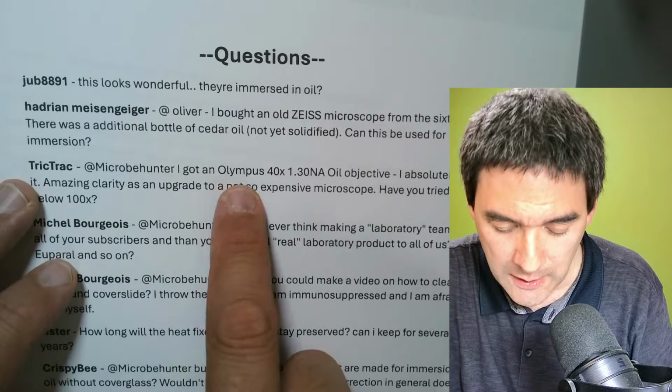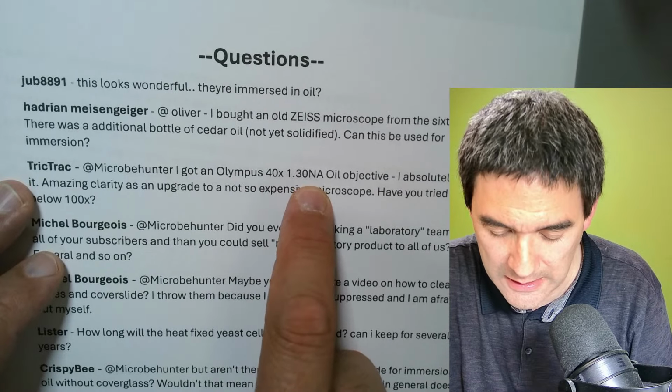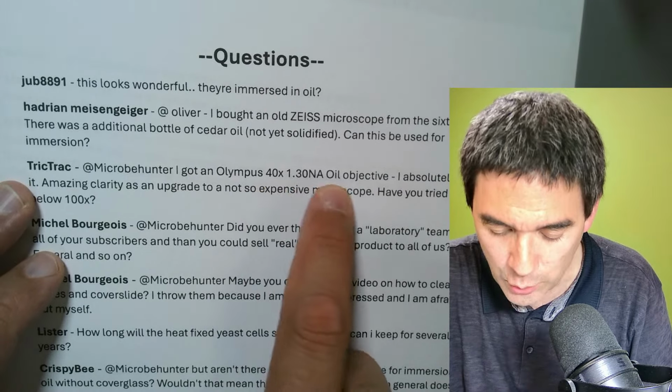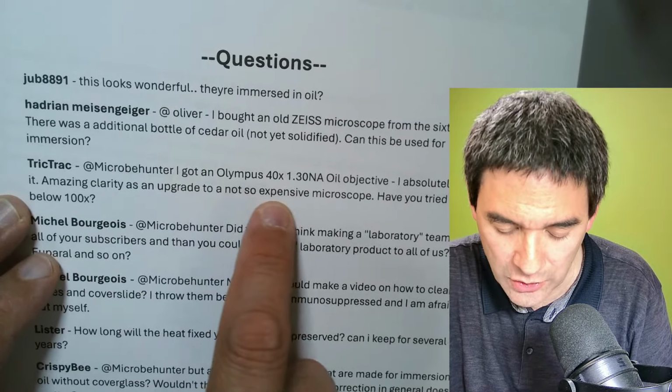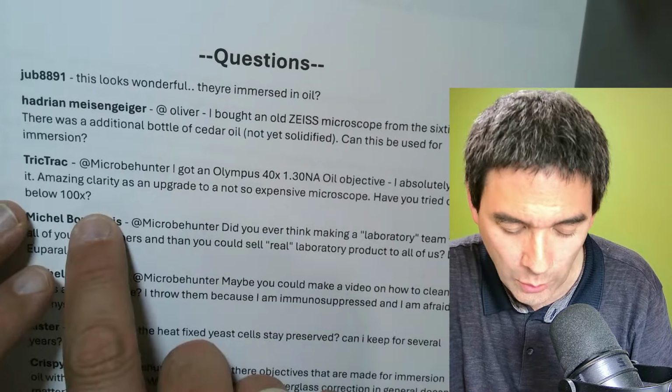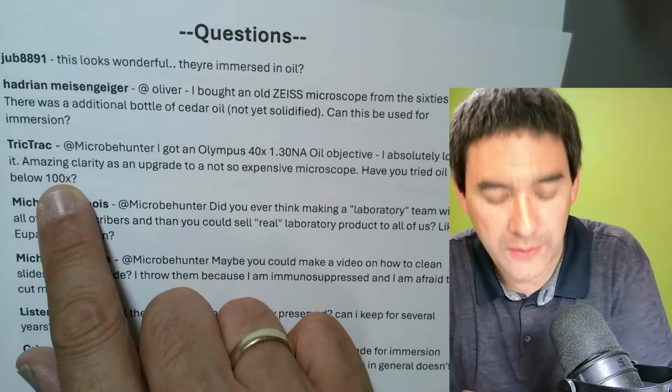Okay. I got an Olympus 40 times 1.3 NA oil objective, a 40 times oil objective. I absolutely love it. Amazing clarity as an upgrade to a not so expensive microscope. Have you tried oil below 100 times? No, I have not. Short background information.